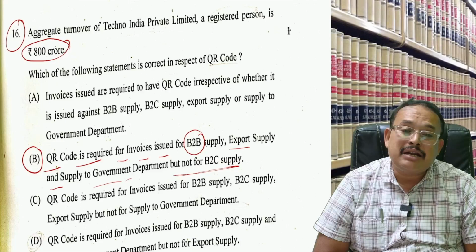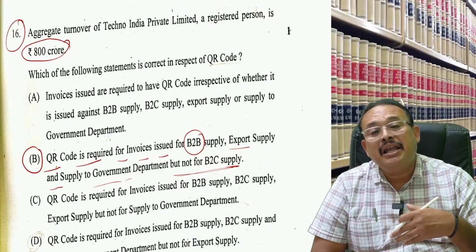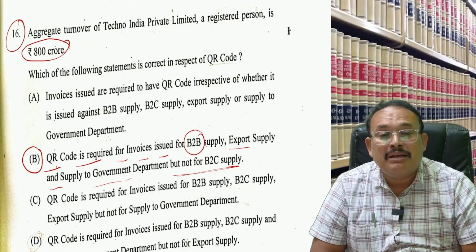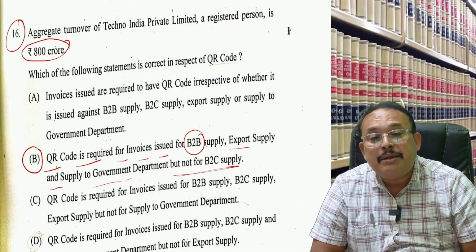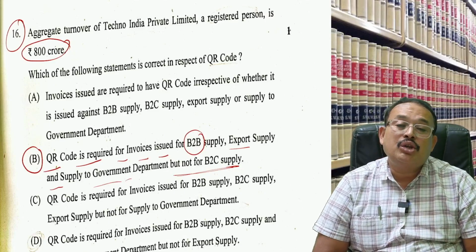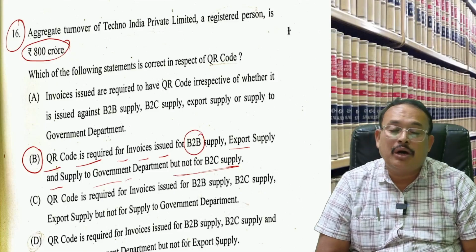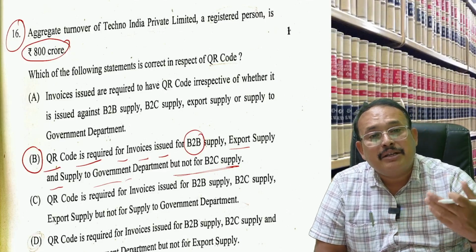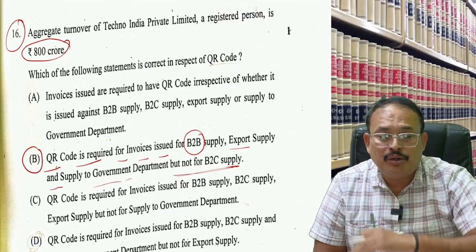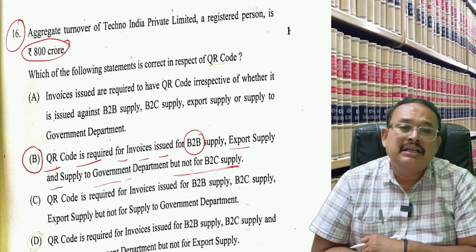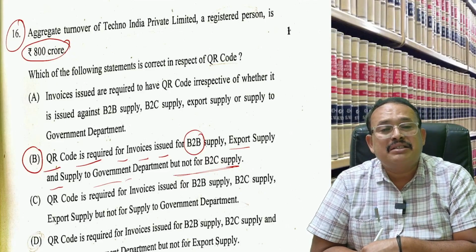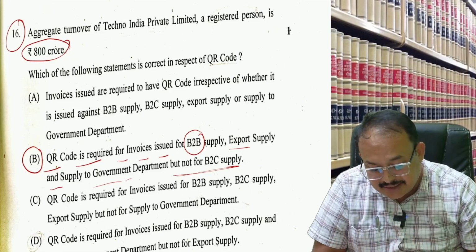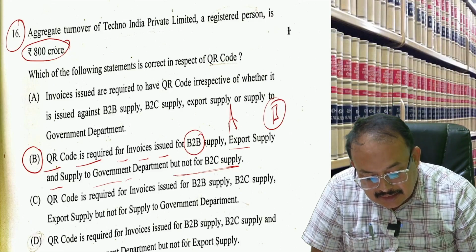Only when QR code is required in B2C is when a high value of supply takes place, for making the payment through digital mode by the buyer, the seller makes a facility by providing a dynamic QR code. In case of B2C, when a higher value of supply takes place, it facilitates the buyer to make the payment through digital mode. Otherwise, for a B2C transaction, e-invoice is not required to be issued, not required to upload the IRN number. As a result, QR code also is not required. The right answer here is B.